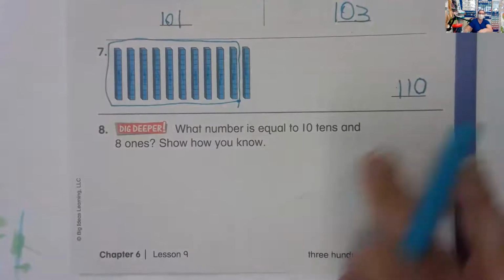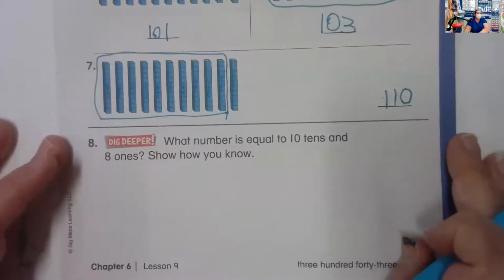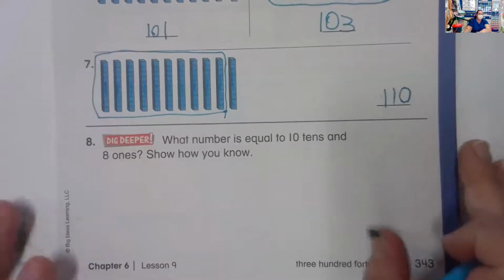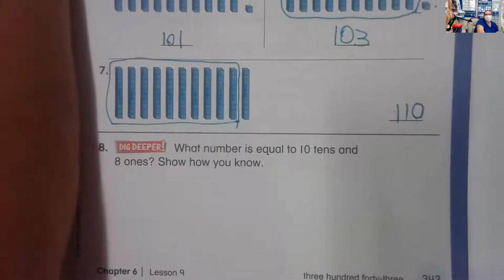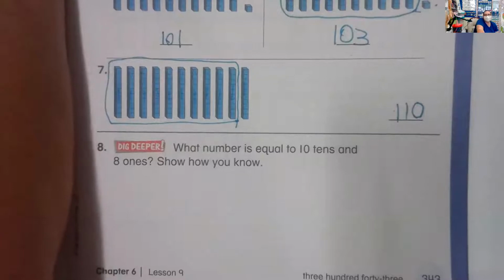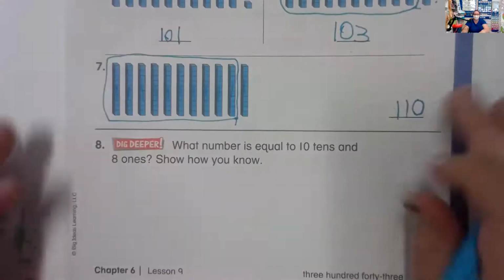Ooh, number 8. We're gonna dig a little deeper. Oh, I'm gonna be put in YouTube jail. I just can't help but put everything to music, but they have very strict rules.